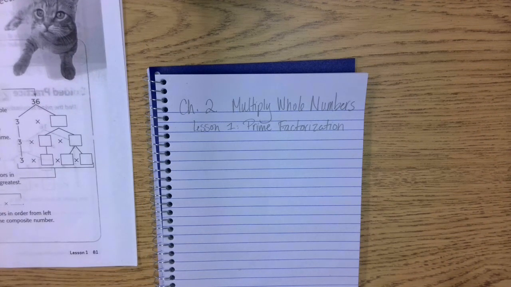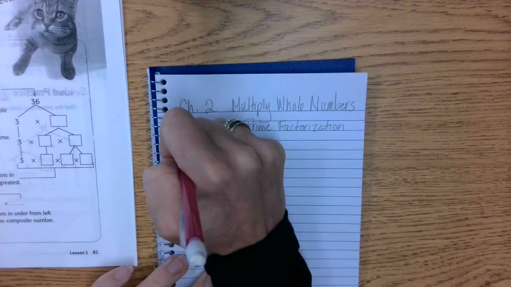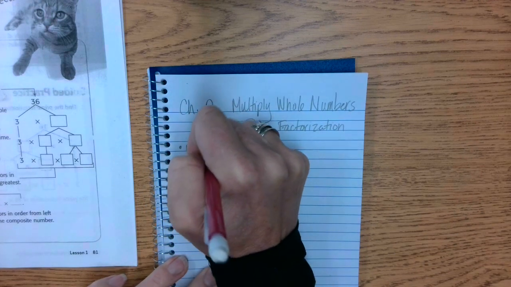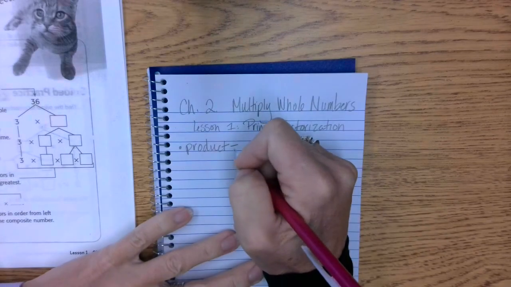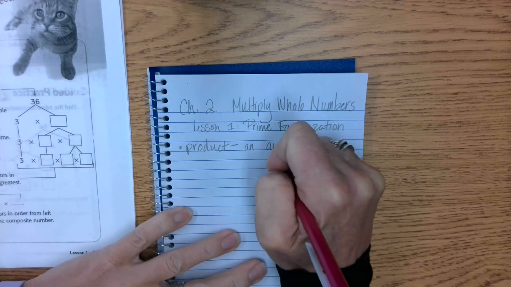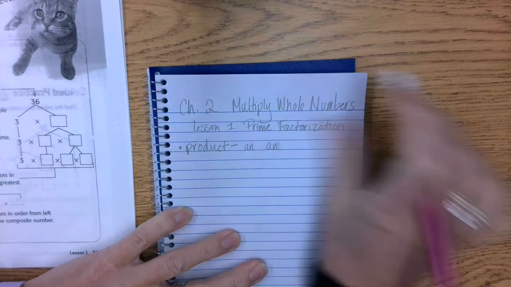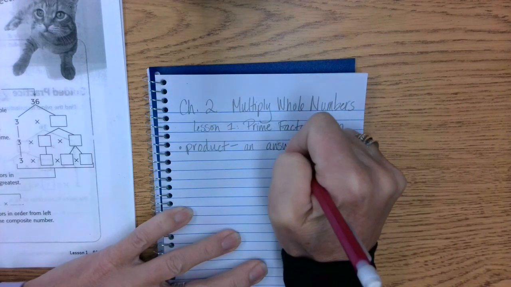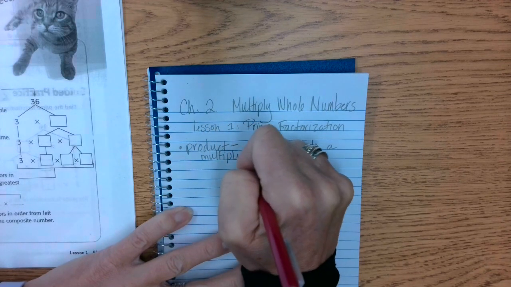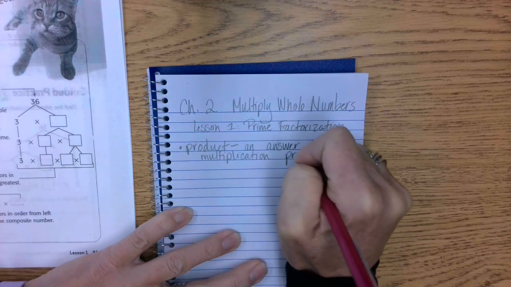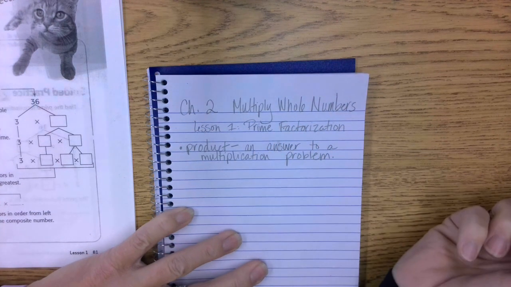So before we even start this lesson, we need to go over some vocabulary that if you don't know, you won't be able to answer these questions. So the first one is the word product. Okay, and we're thinking mathematically here, right? So what is a product? Well, a product is an answer to a multiplication problem. So the answer to a multiplication problem is a product.